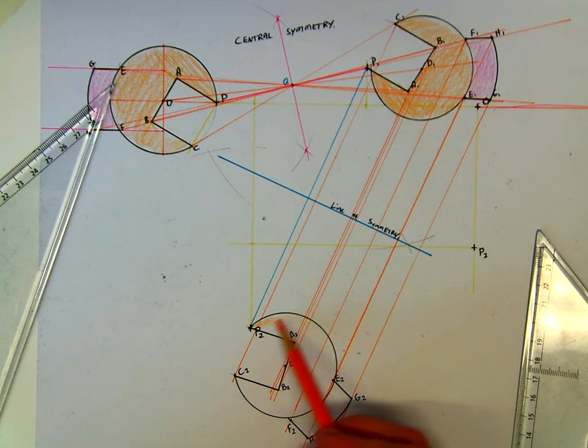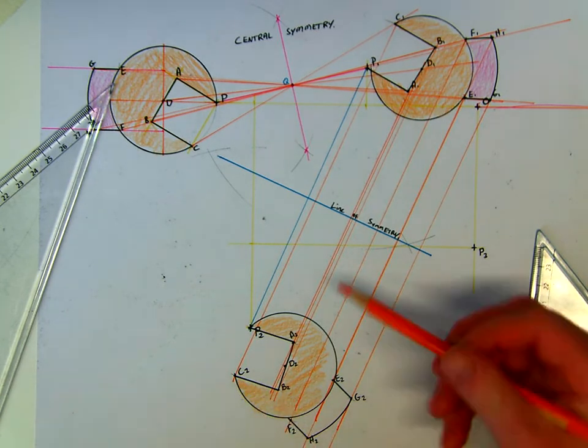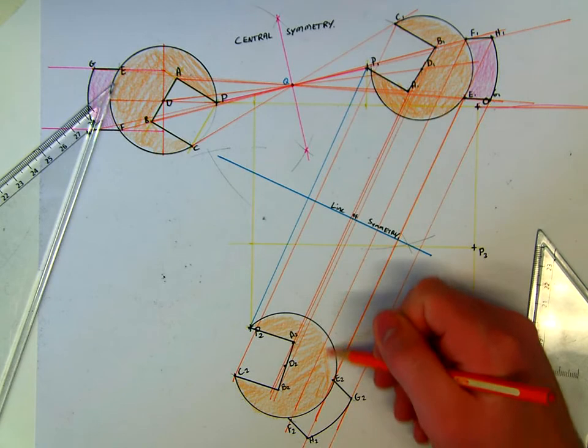So again, just going to shade in these shapes before I go any further so I know what I'm doing. So an axial symmetry is a mirror image. And to do a mirror image, we needed to have a line of symmetry, which I've labeled in here in the middle in blue.